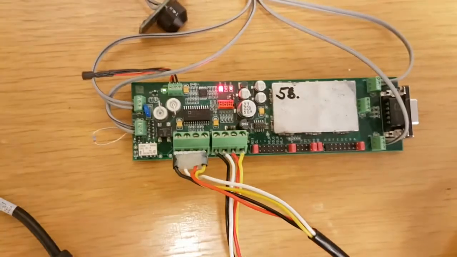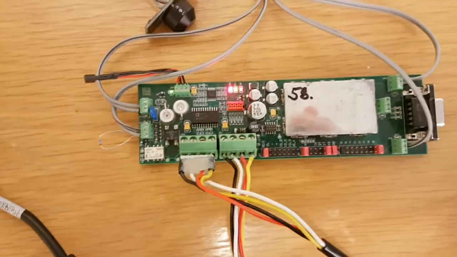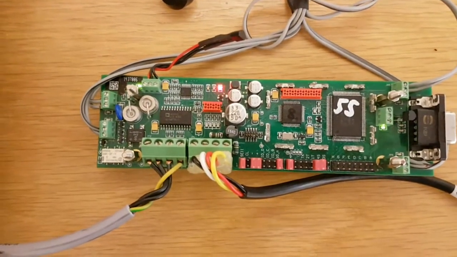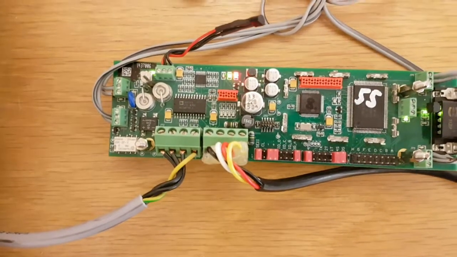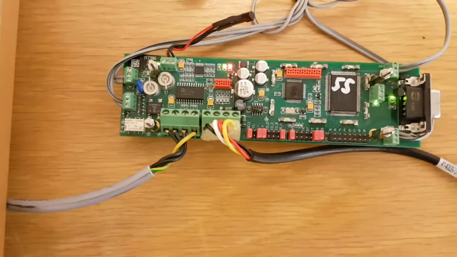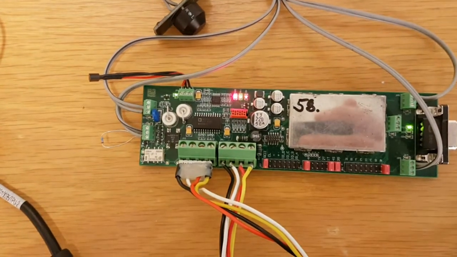If the target is not replying or something is happening with the data, the target server will wait for half a second and ask again. That can be seen as a very short dark period on that LED.